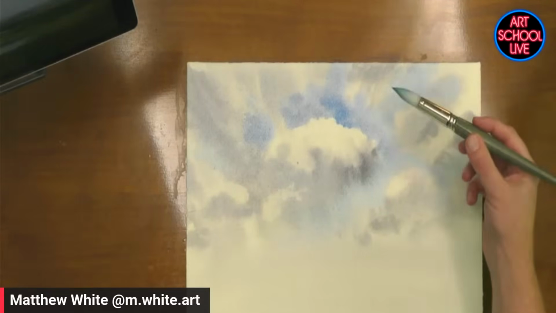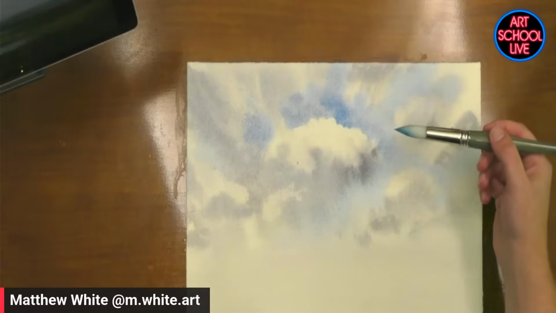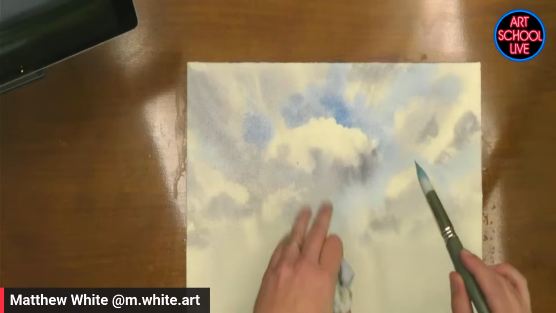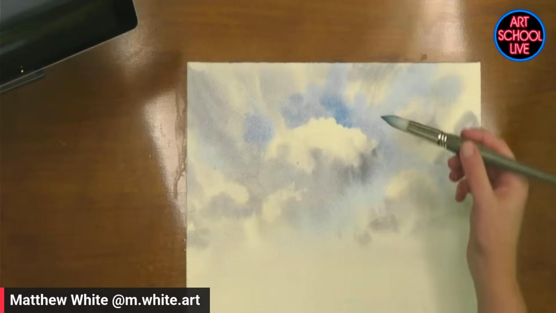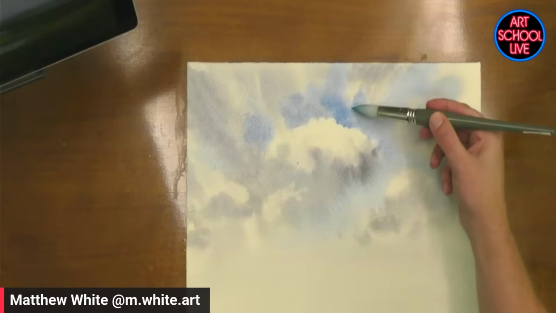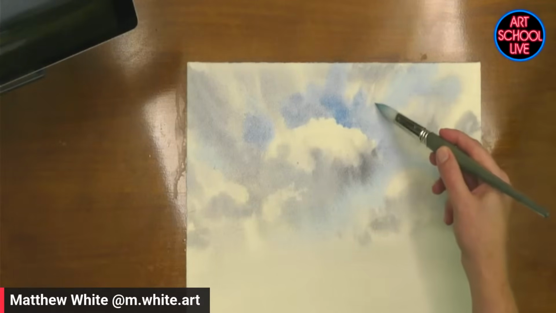But this is my favorite part of this whole process. When you get to this stage, when you can add in more contrast and you can really get that thing focused, it's really fun.